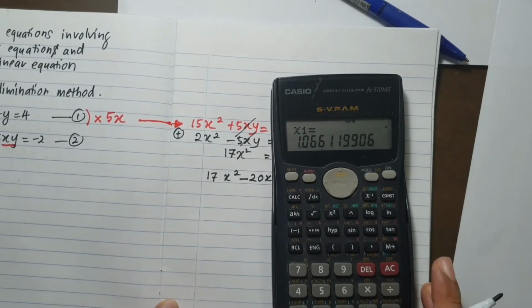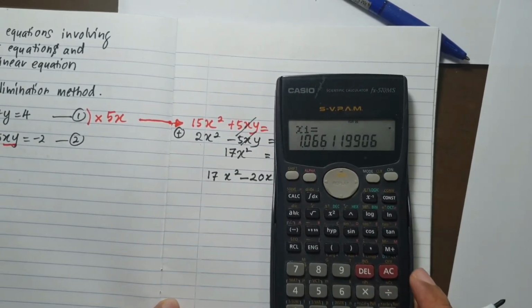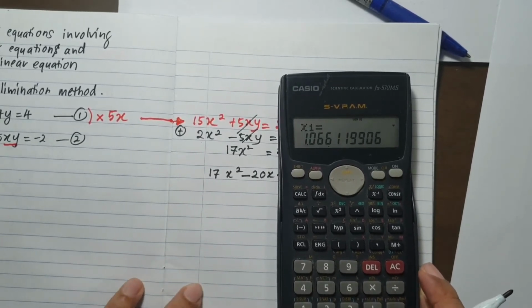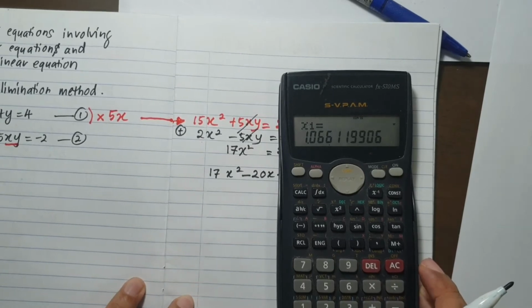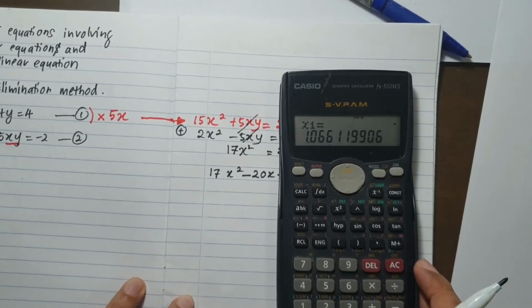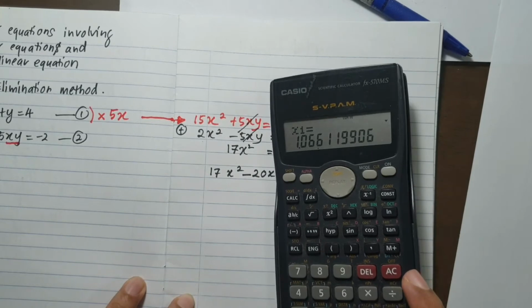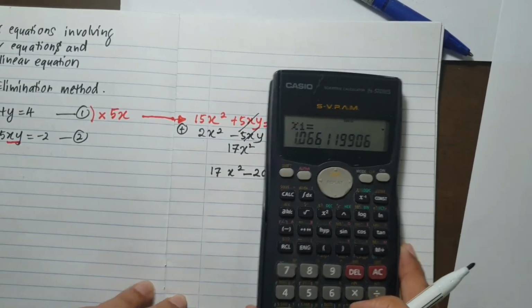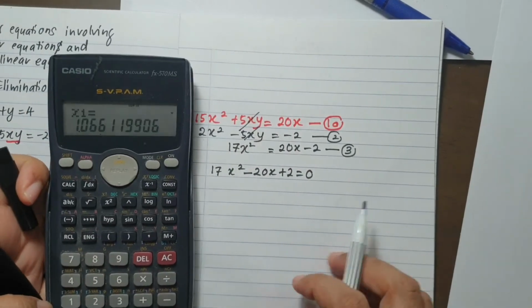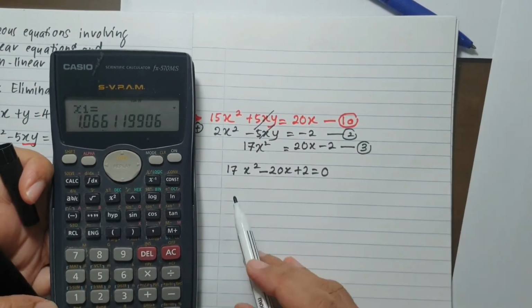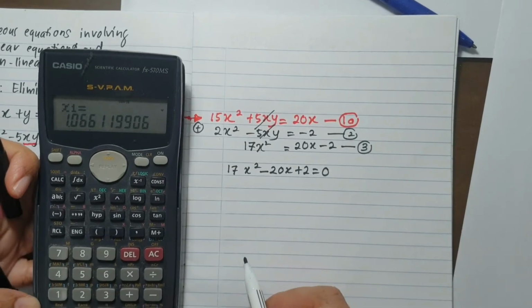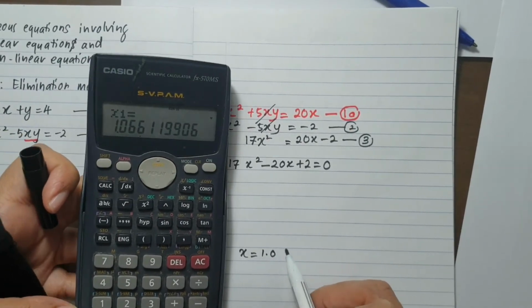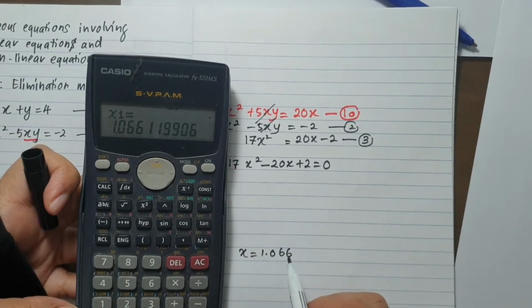So the first answer is 1.066. In this question, it asks for the answer to some SF, and it does not say how many decimal points. So always take 4 SF. So your final answer is 1.066. Leave some space because later you need to write your working. So write your answer here: 1.066. 1, 2, 3, 4. 4 SF.